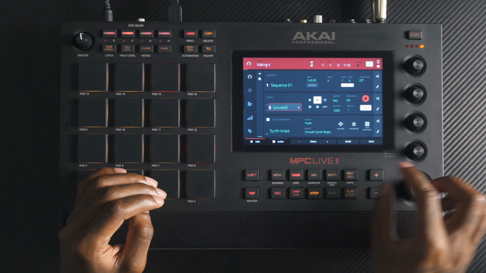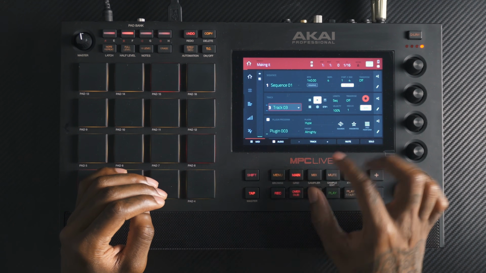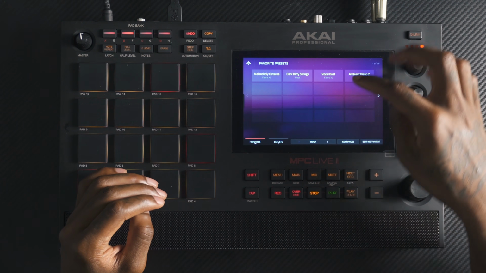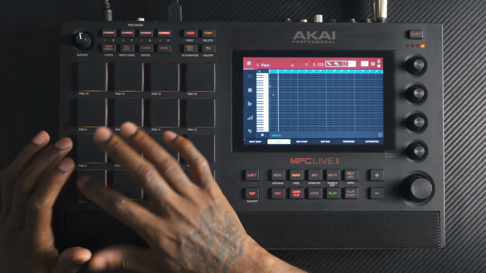Now we can bring in that iconic piano sound. So I could just go to the next track and then click a new program and then go to favorites and then go to ambient piano 2.